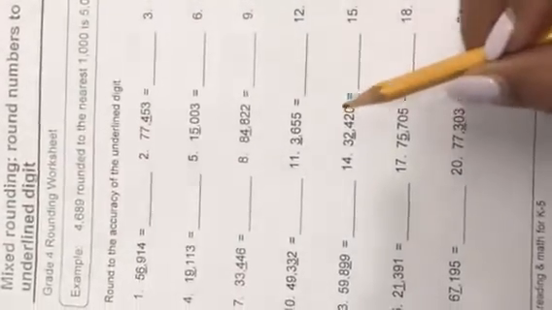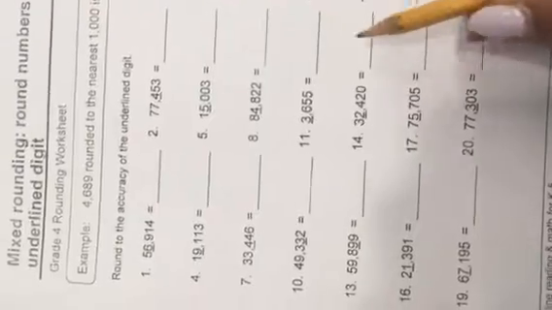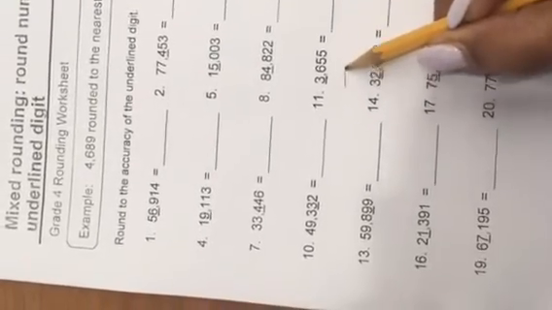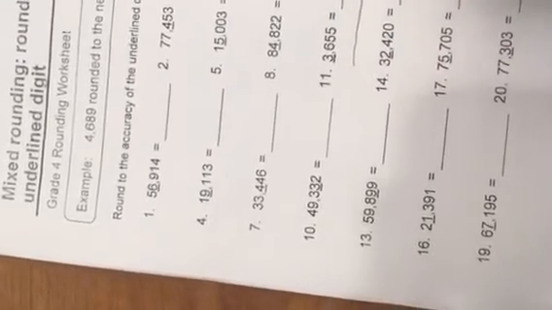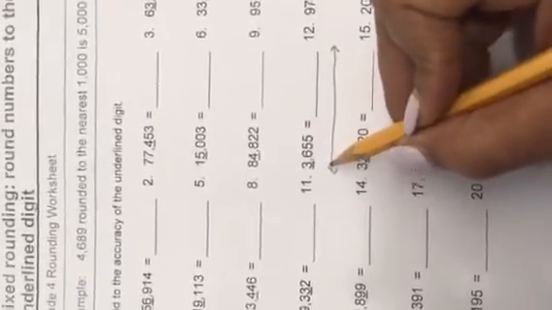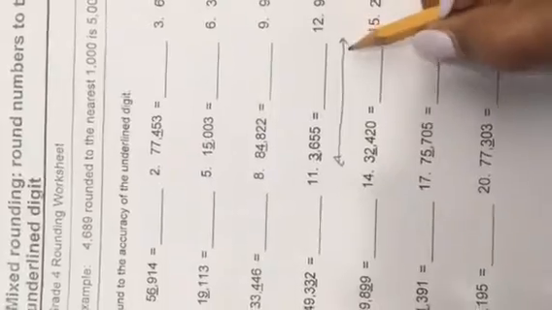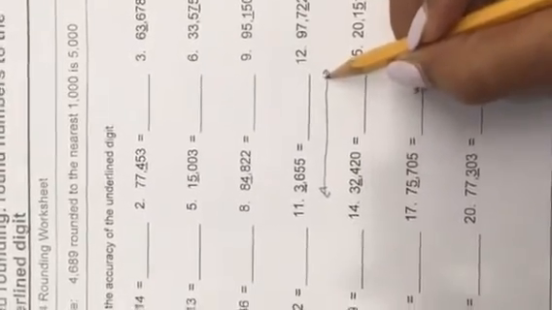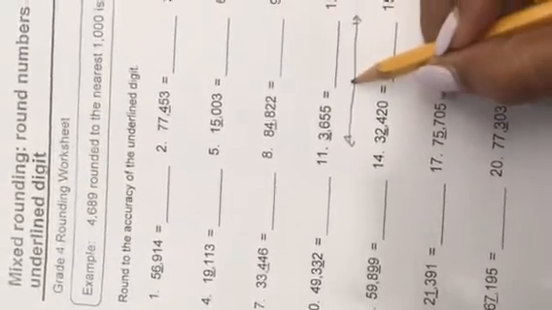The method that we're teaching the students is to create a number line right underneath this problem, and you mark the starting point, the ending point, and the middle point.